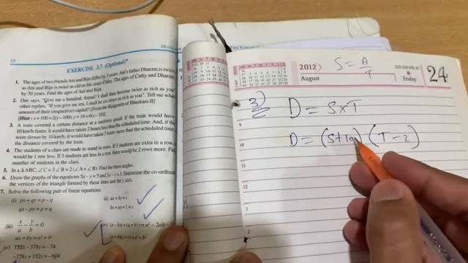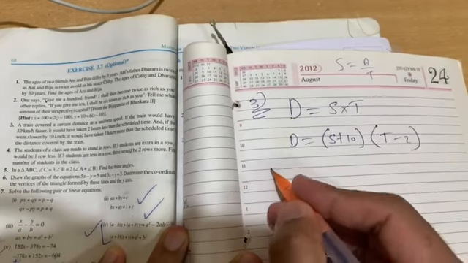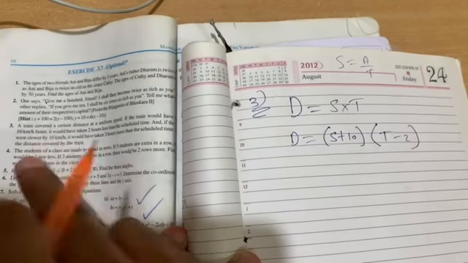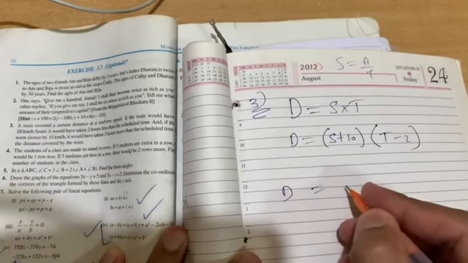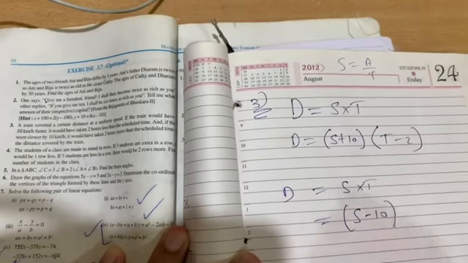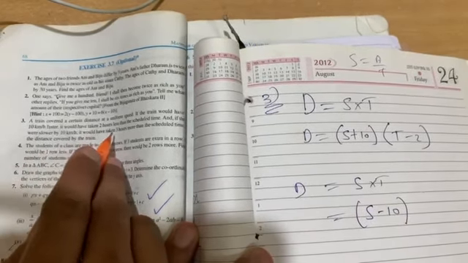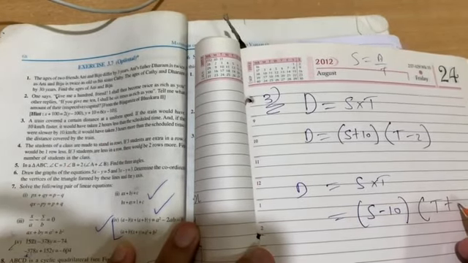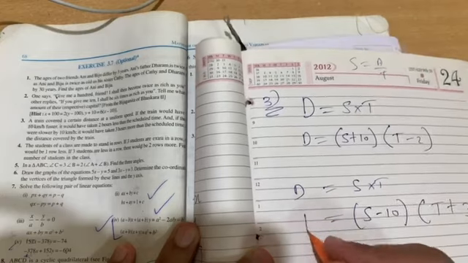You can take x plus 10 and y minus 2. Now the second case says, if it were slower by 10 km, it means s minus 10. Speed is 10 km less, it will have taken 3 hours more. 3 hours more means t will become t plus 3. Distance is as it is.